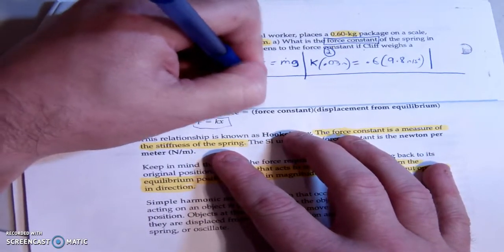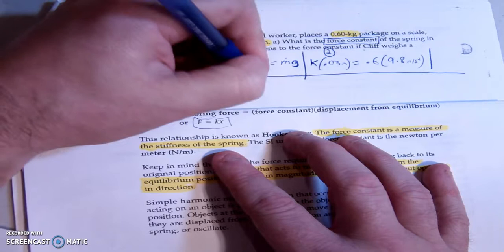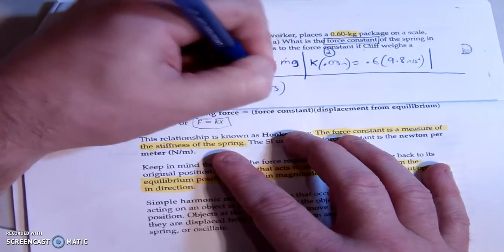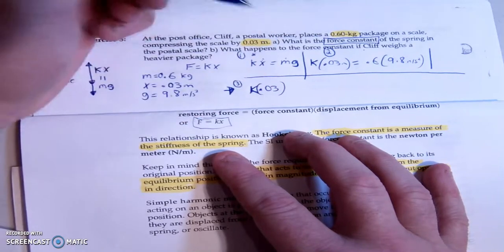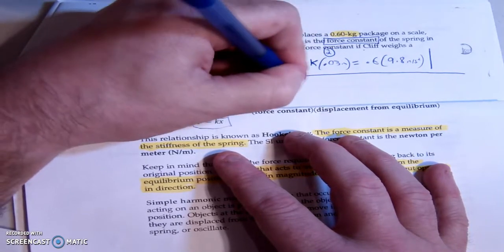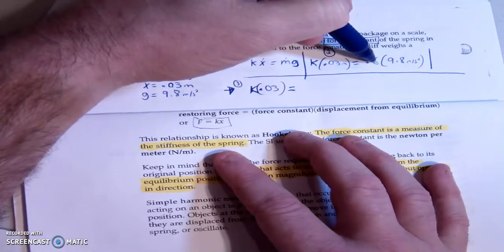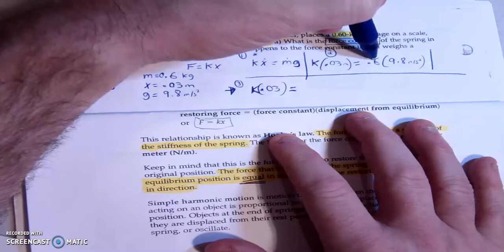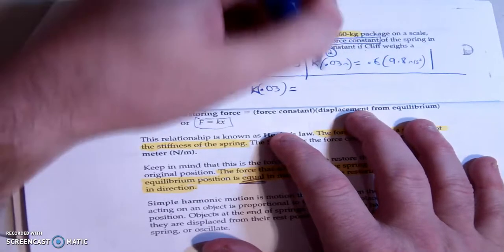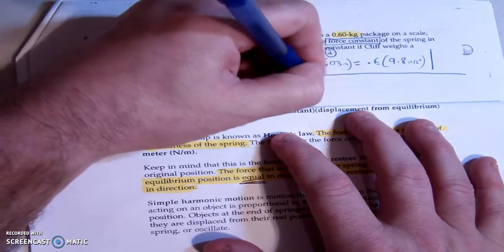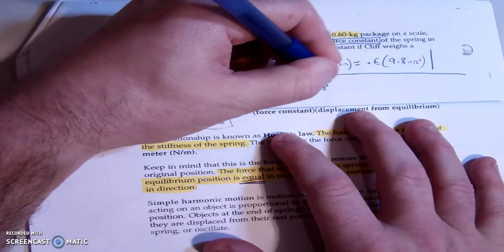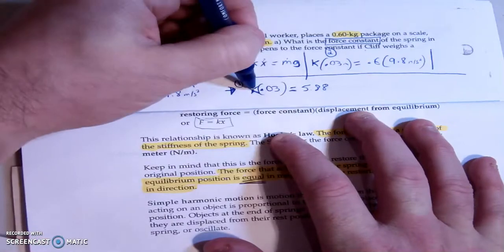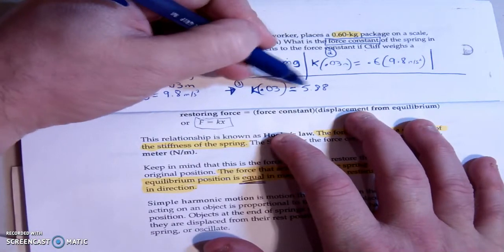So we still have K times 0.03. Don't forget this point because it'll screw it up if you don't put it. Equals, so now we got to do 0.6 times 9.8 meters per second. So we're doing 0.6 times 9.8. That should give us 5.88. Right? So we should be sitting at 5.88. So we have K times 0.03 equals 5.88.